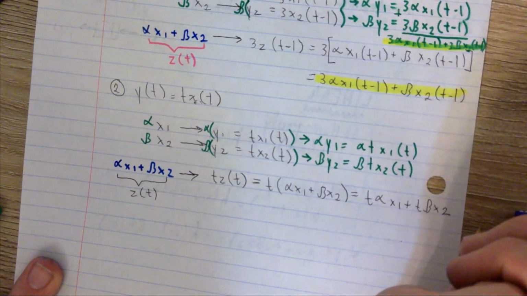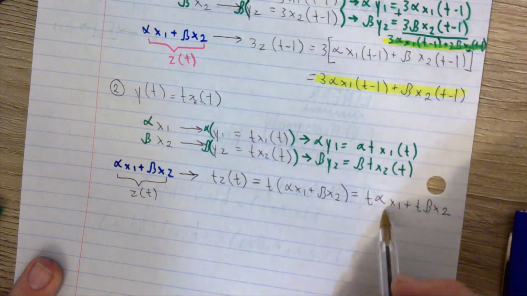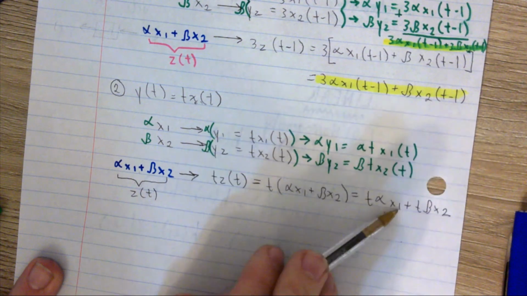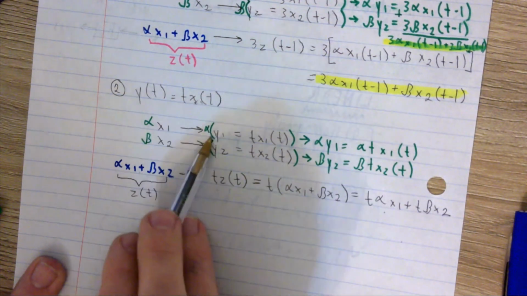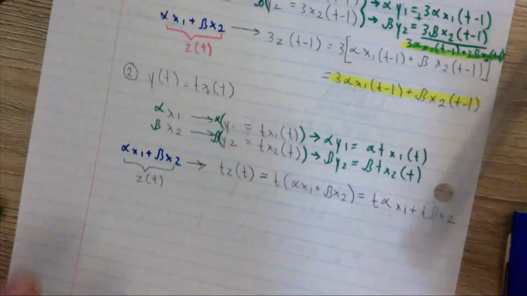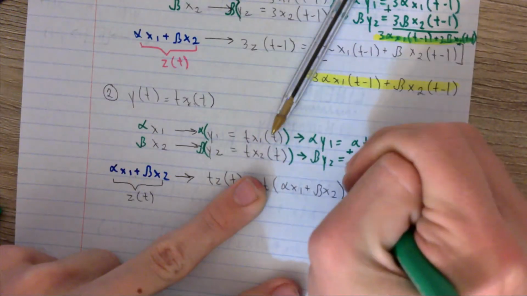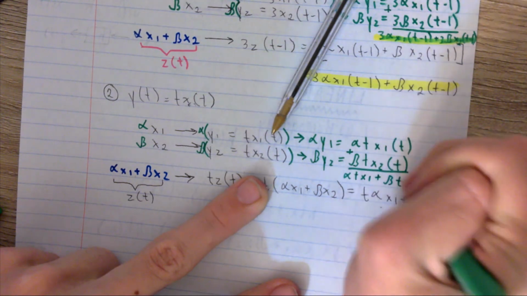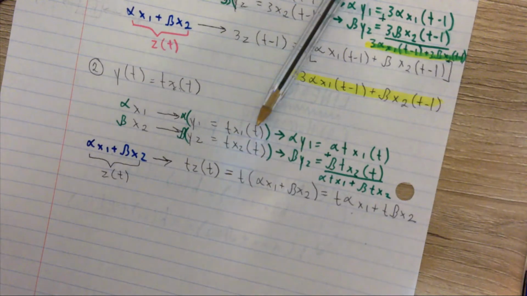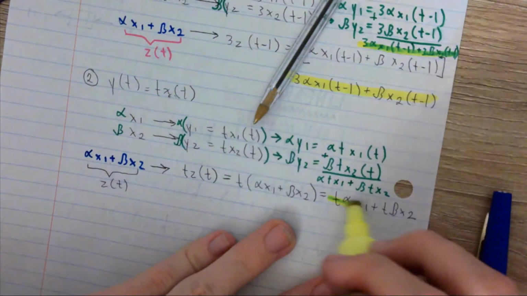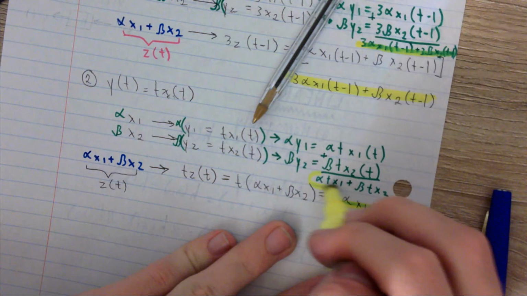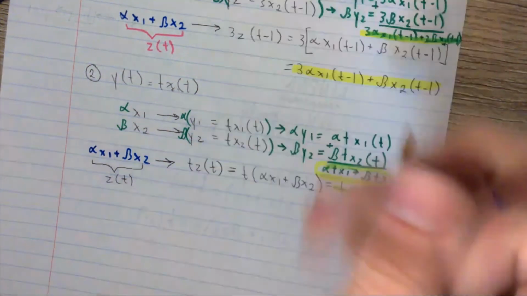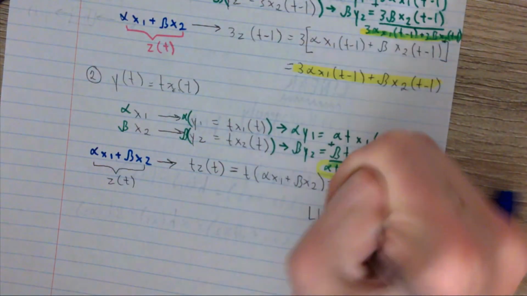And now we see that we proved here that if you take the two signals, add them together, then put it through the system, this is the output. This is the individual signals put through the system, then added together at the output. So add these two together and you get alpha t x1 plus beta t x2. And I notice that these two are equal to each other right here. So that means that this is linear because the two are equal. So this would be linear as well as the one above, linear.